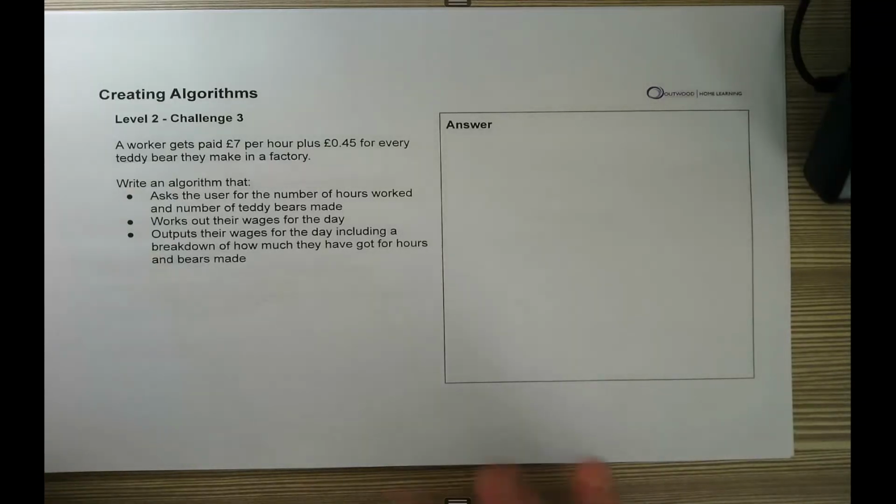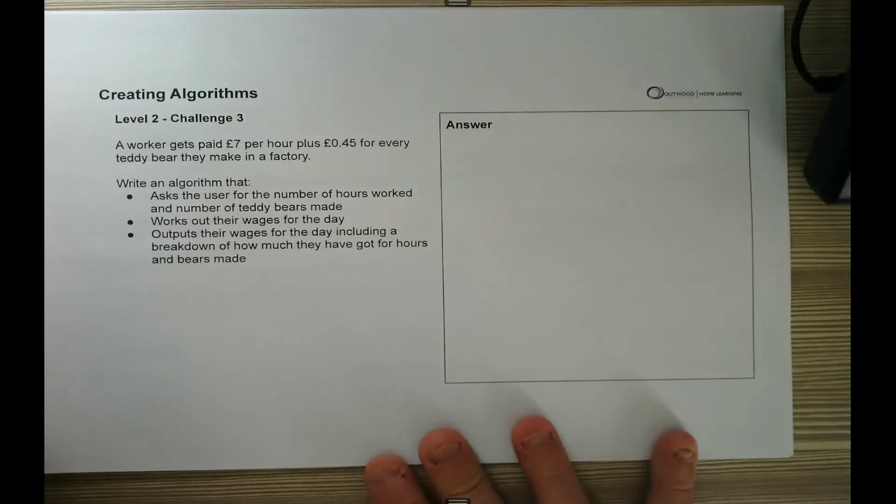Okay, level 3, challenge 3 then. So we've got another algorithm here. A worker gets paid £7 per hour plus 45p for every teddy bear they make in a factory. Write an algorithm that asks the user for the number of hours worked.